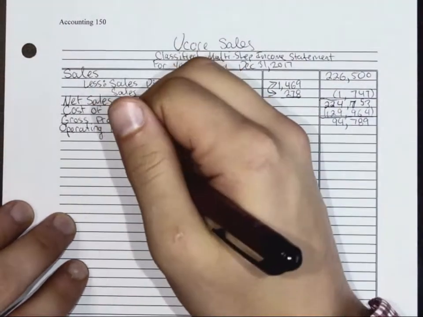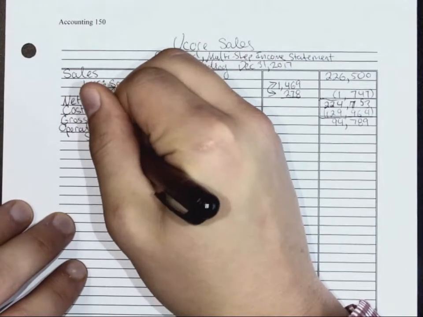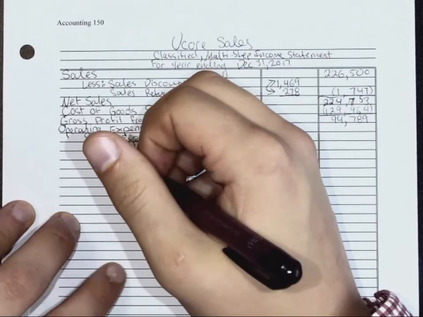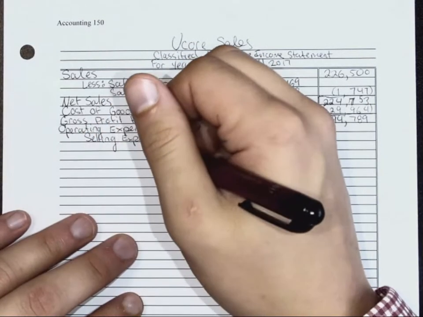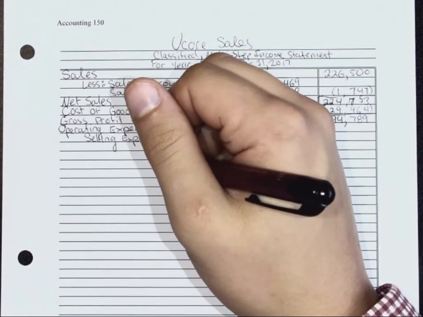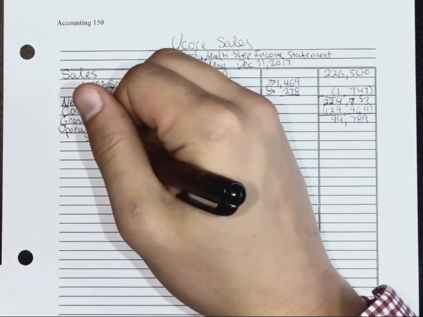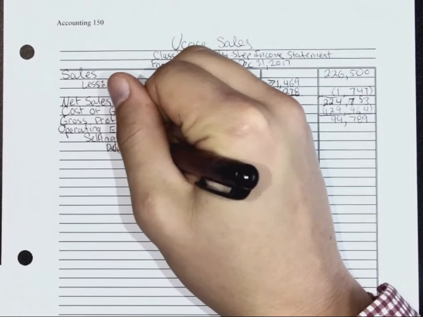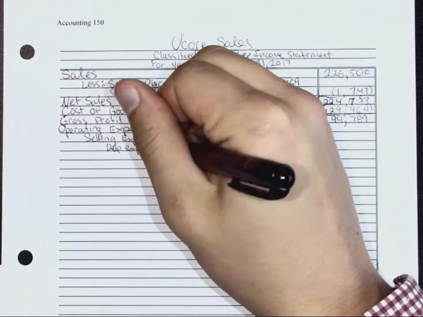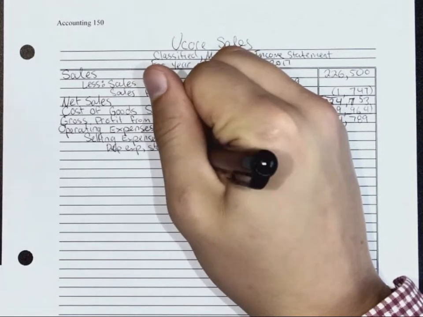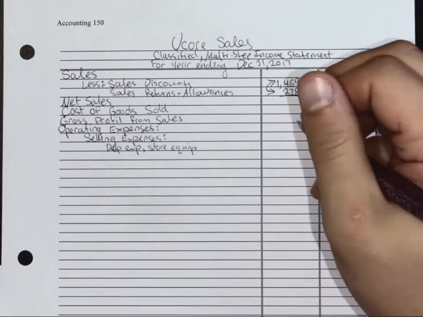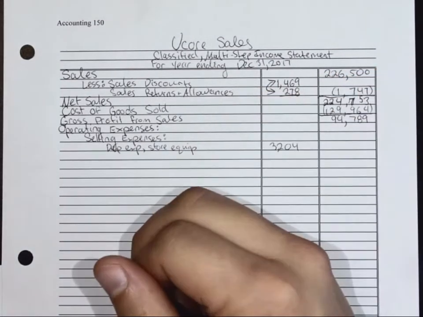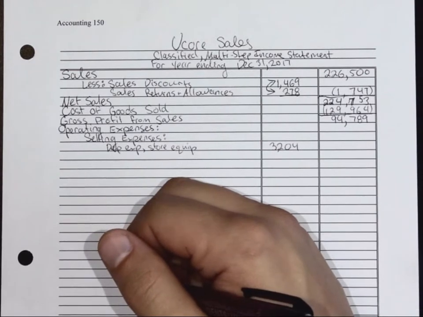First being our selling expenses. Moving through the list, the first one is depreciation expense, store equipment, and that is for 3,204. Moving through, what's the next sales expense that we see here?